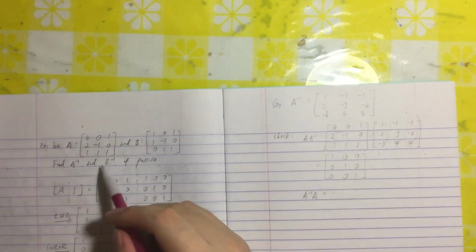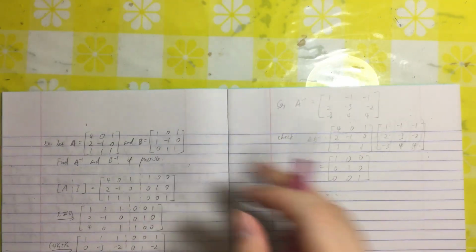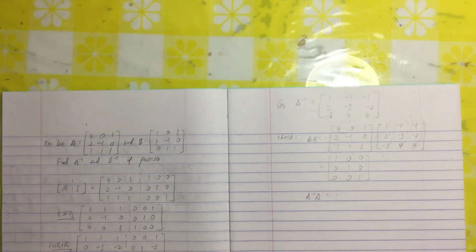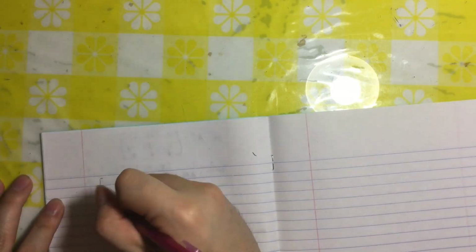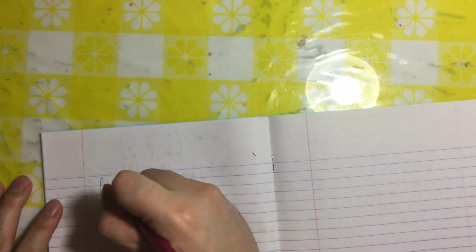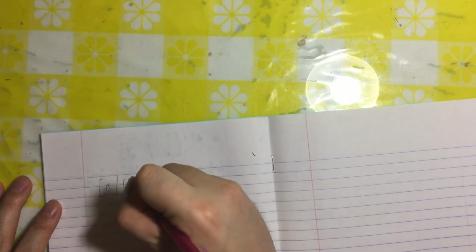Next, find inverse of B if possible. Find inverse of B. So same procedure. Write matrix B and identity matrix together. Matrix B followed by identity matrix.